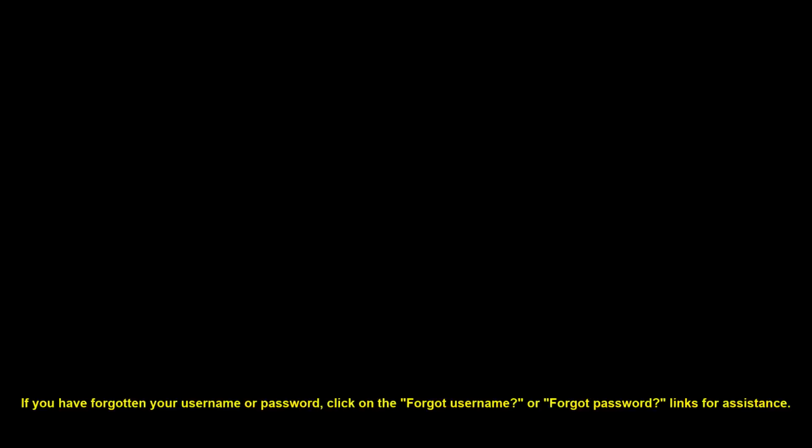You will be directed to the login page for the IRS Online Account. If you already have an account, enter your username and password in the appropriate fields. Make sure your information is accurate. If you have forgotten your username or password, click on the Forgot Username or Forgot Password links for assistance. Follow the prompts to recover your login credentials.